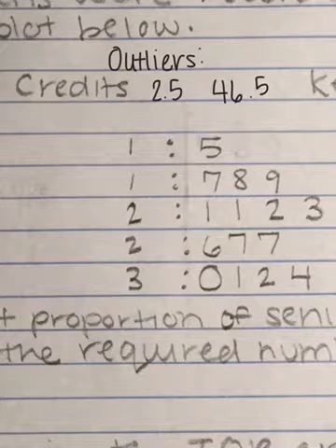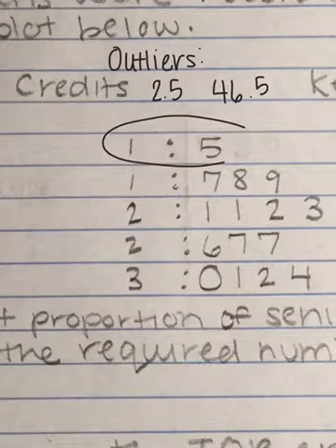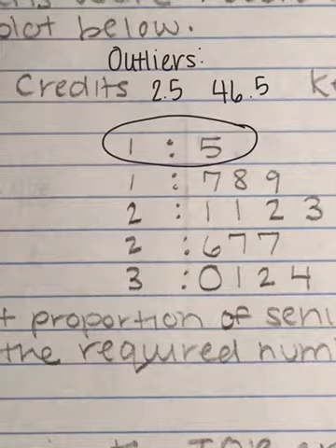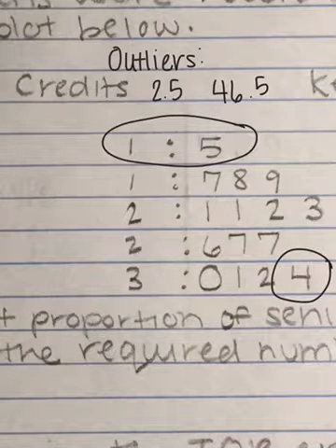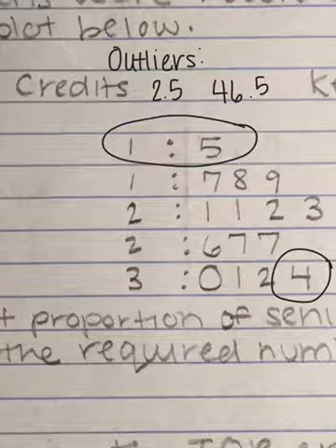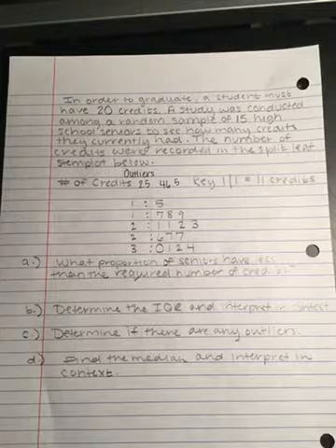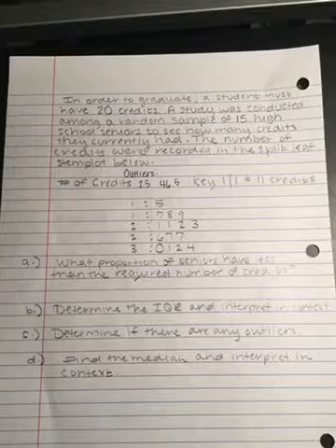If we look at the stem and leaf plot, we can see that our minimum value is 15 and our maximum value is 34. So we can conclude that there are no outliers. So again, for part C, we would say that there are no outliers in the data.